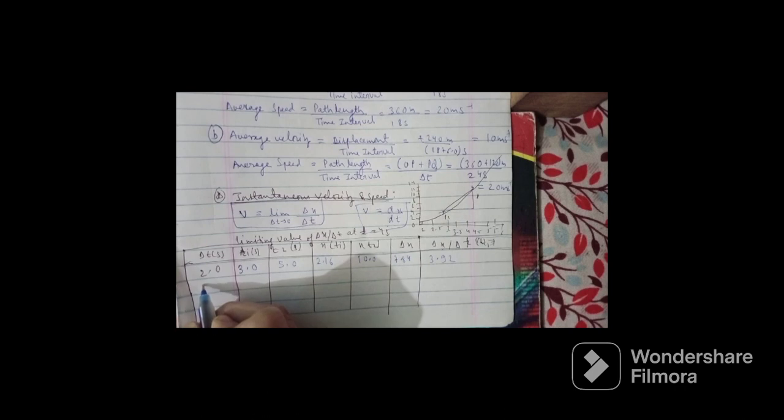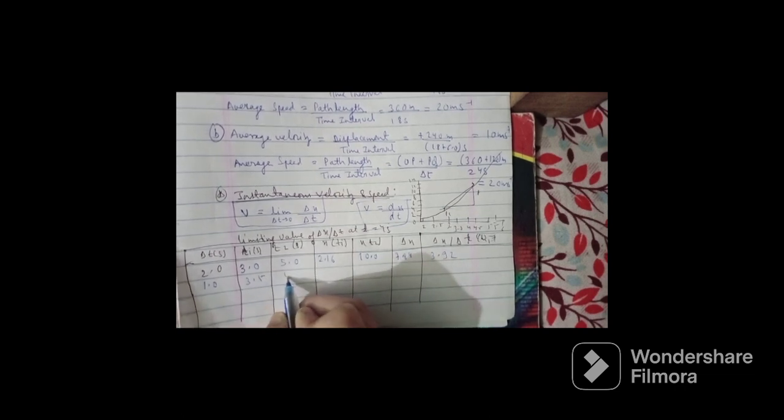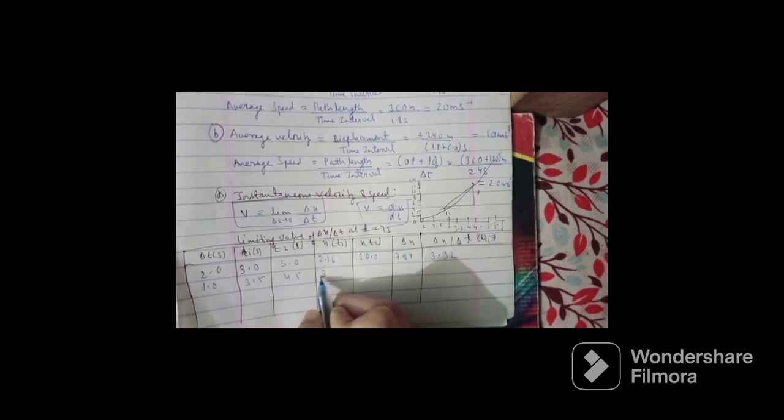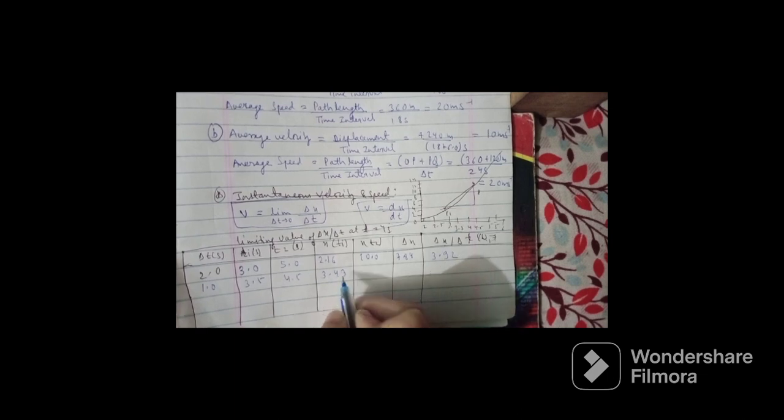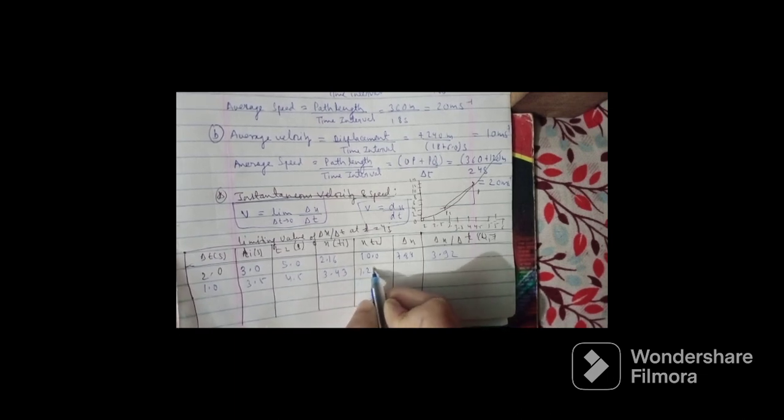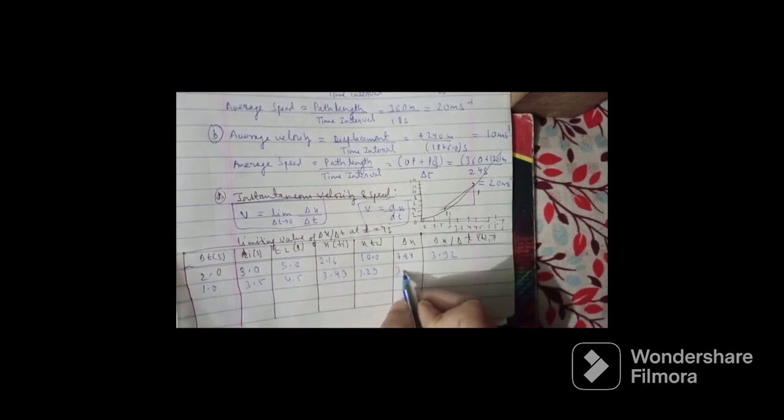When delta t is 1, t1 is 3.5, t2 is 4.5, x(t1) is 3.43, x(t2) is 7.29, delta x is 3.86, and delta x by delta t is 3.86.